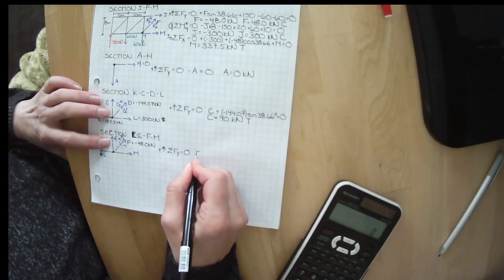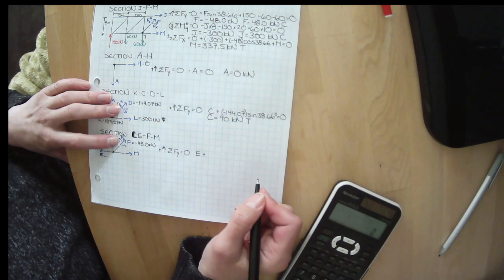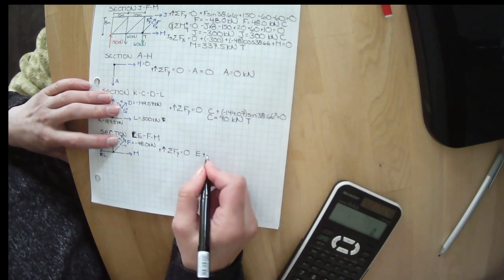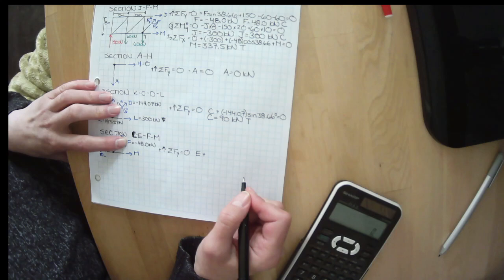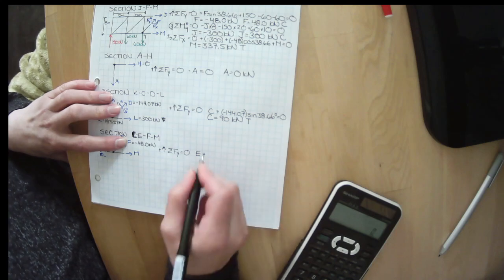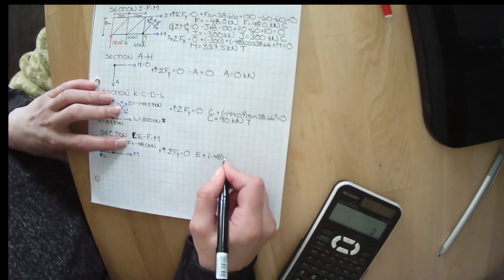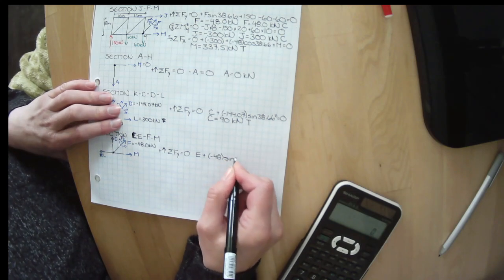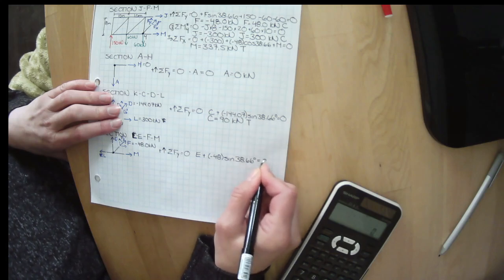And we've got E plus Fy, and we know that Fy is F times the sine of 38.6, and our F is minus 48. So times the sine of 38.66 degrees equals 0.